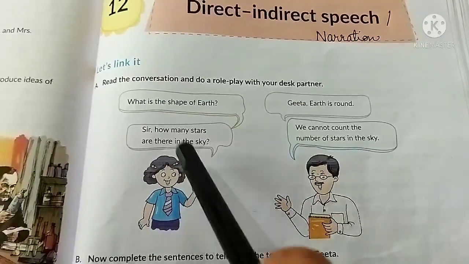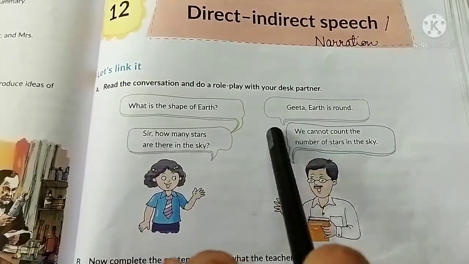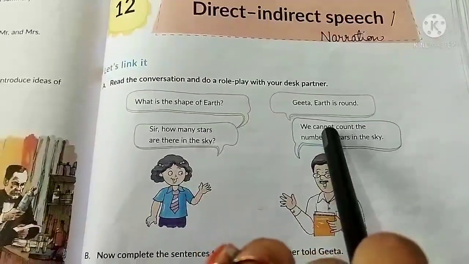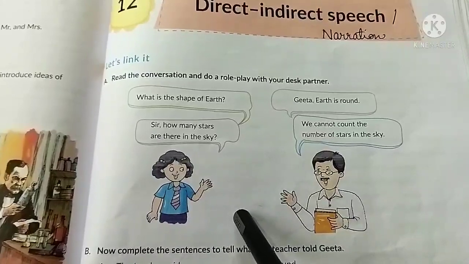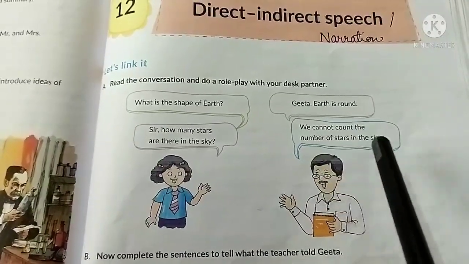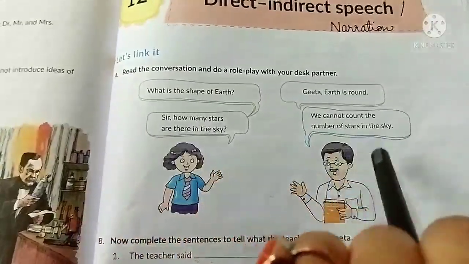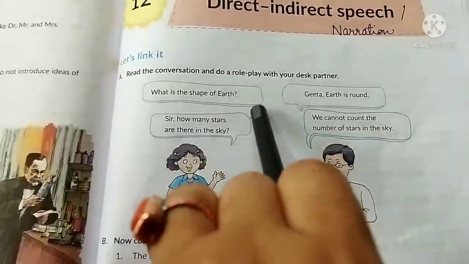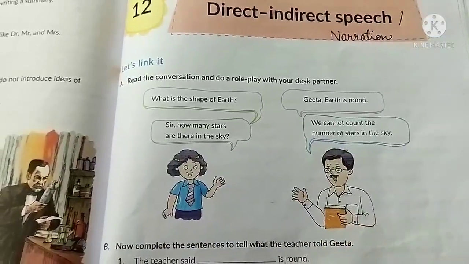The student says, "What is the shape of earth?" The teacher replies, "Geeta, earth is round." Again she has a question, "Sir, how many stars are there in the sky?" He replies, "We cannot count the number of stars in the sky." So these are the set of sentences, or you can say these are the dialogues delivered by the two speakers.